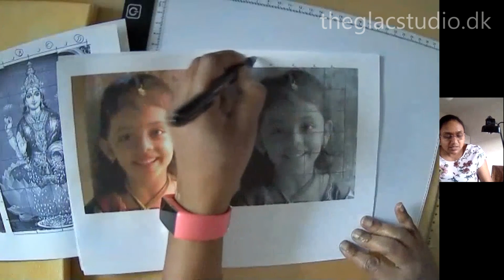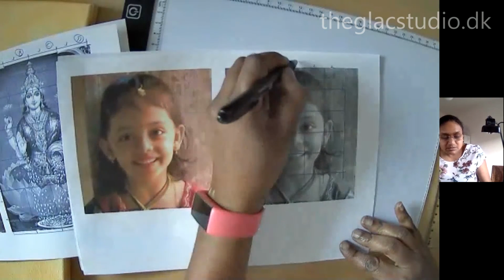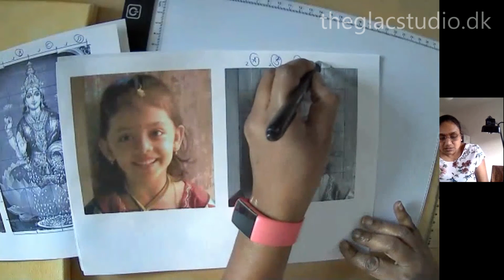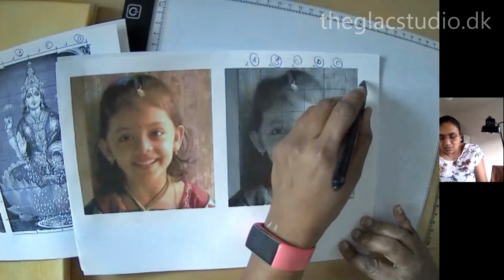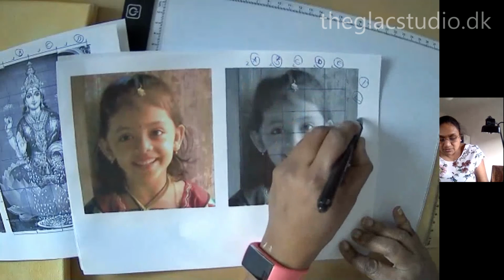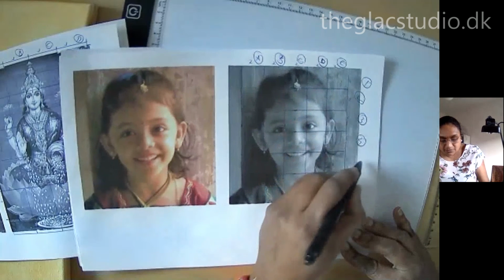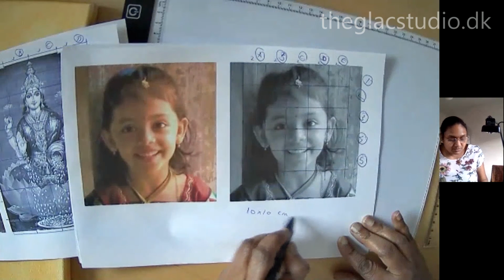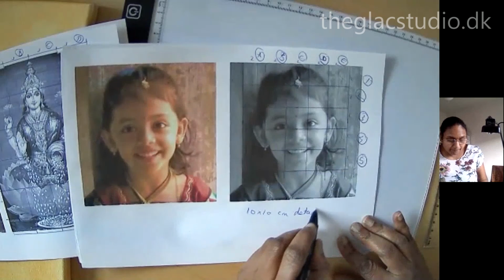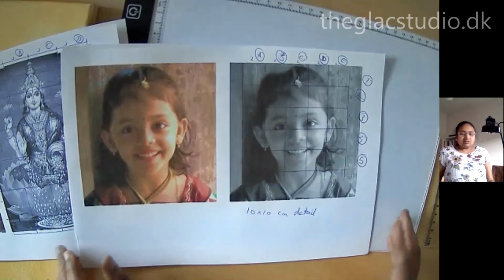Let me call this A, B, C, D, and E, and 1, 2, 3, 4, and 5. This is a 10 by 10 centimeter detail. Yeah, that's a superstructure, and this is a detail.